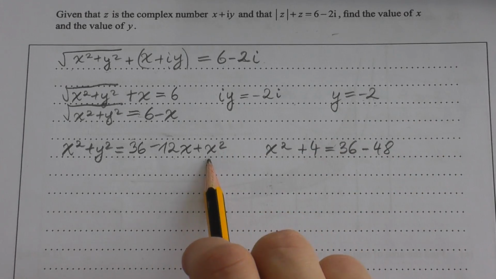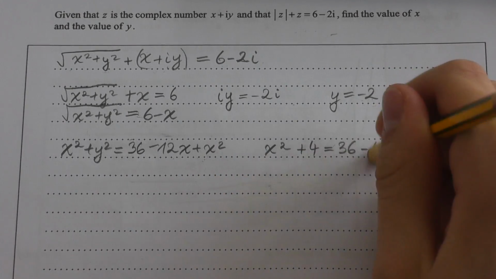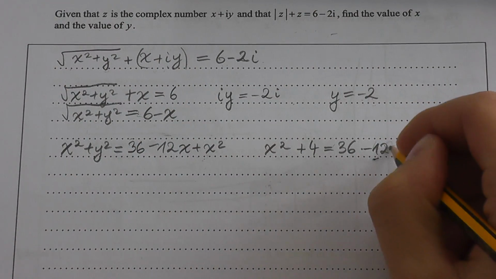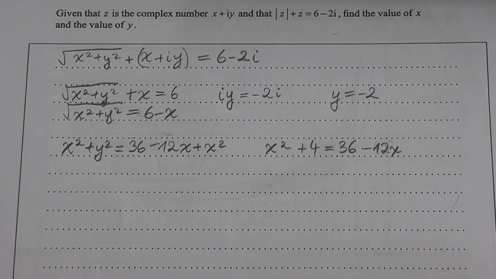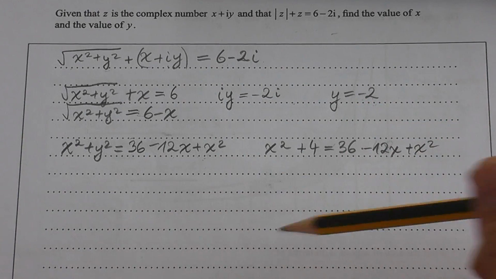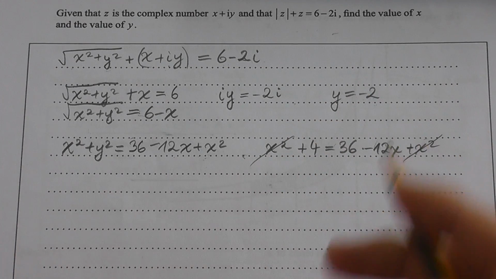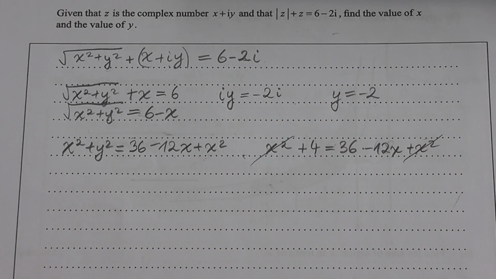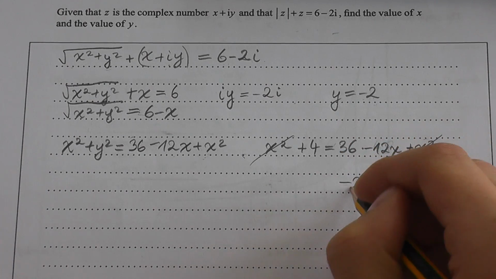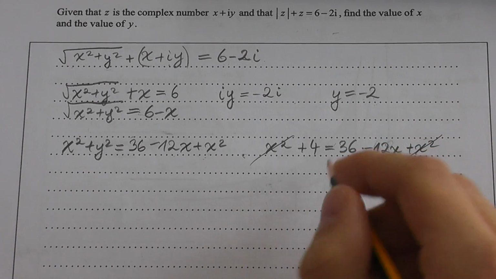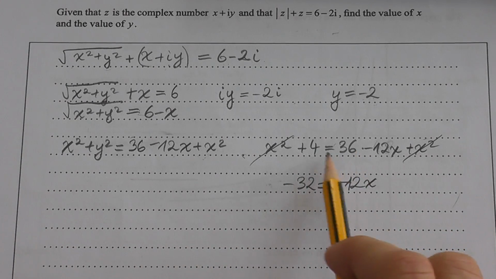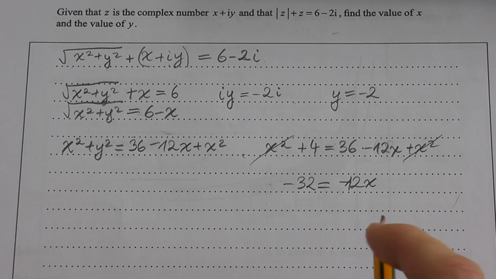Oh, sorry, what did I just do? I don't have to do this. It's minus 12x. Plus x squared. So we're just putting minus 2 into the y. And you can get rid of the x squared, subtract x squared from both sides, to get that minus 12x is equal to minus 32, because we have now subtracted 36 from both sides.